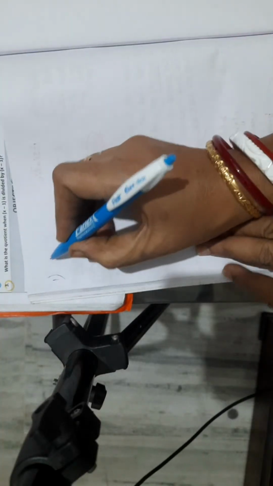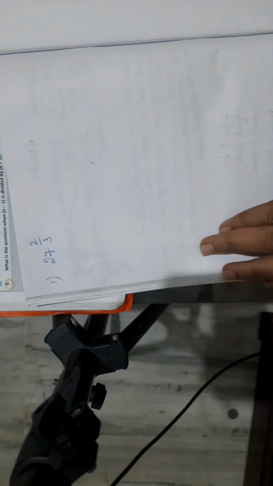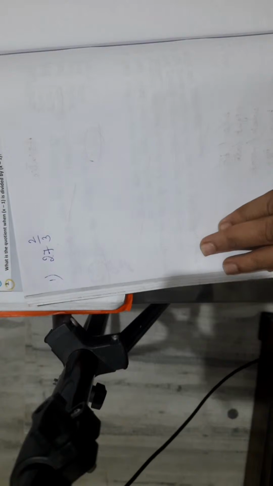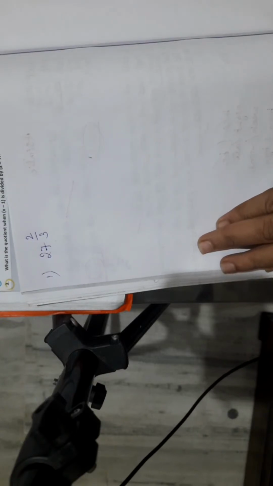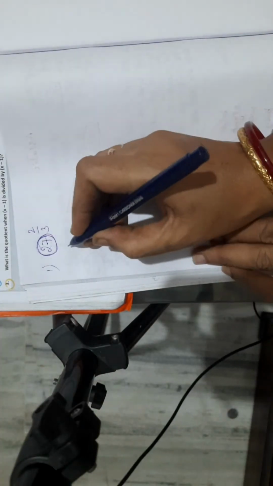The first variety of question, 27 raised to 2 by 3. Wait, I'll change the pen. For this kind of question, we need to find the prime factors of the number 27.